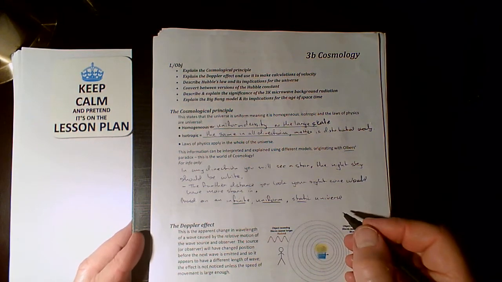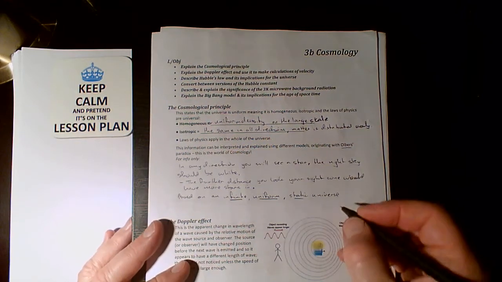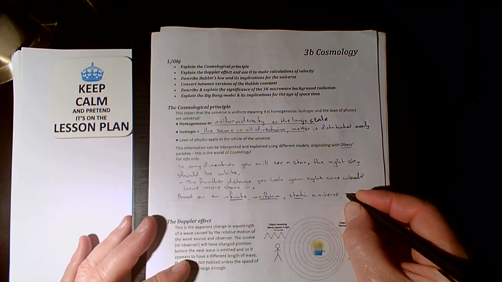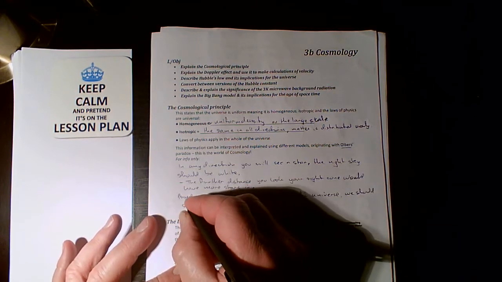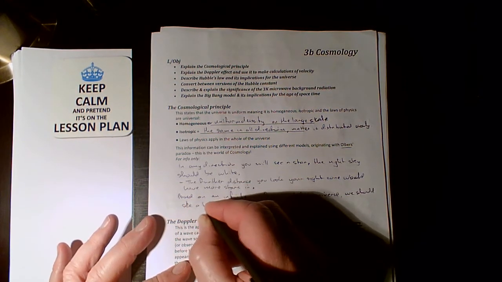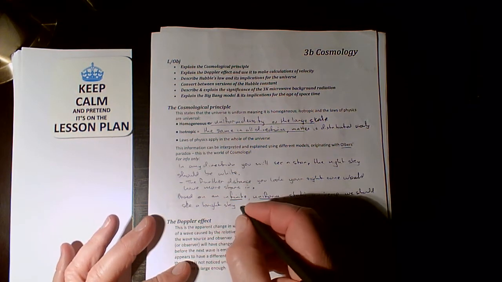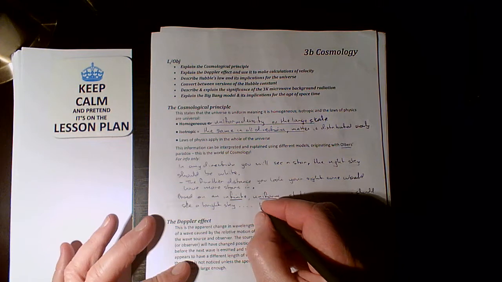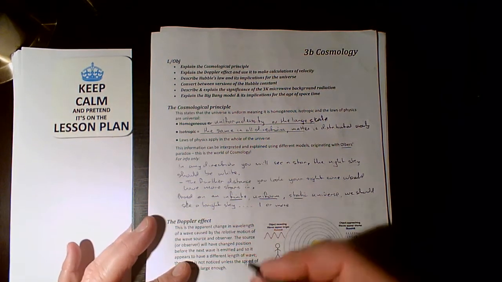Okay, that would work with the 4 pi r squared and so on and so forth. We say we should see a bright sky. One or possibly more. Okay, all the mathematical proof.